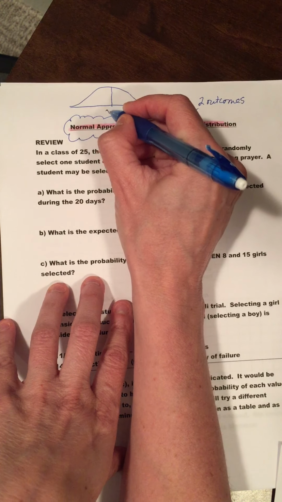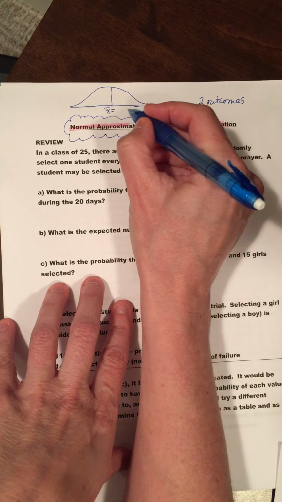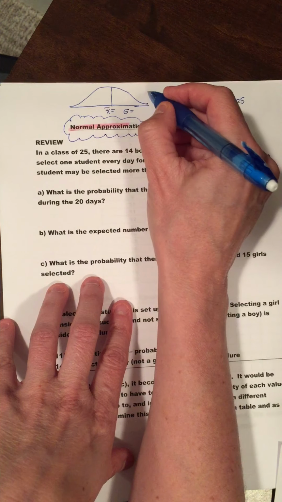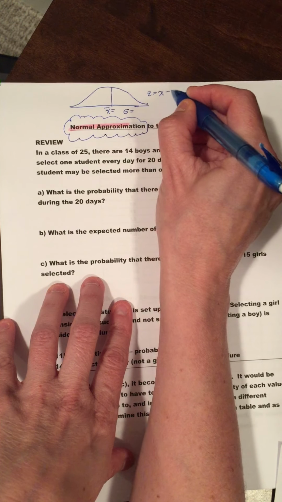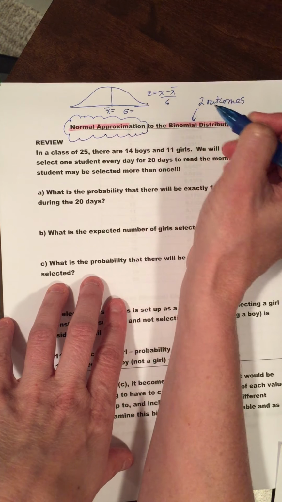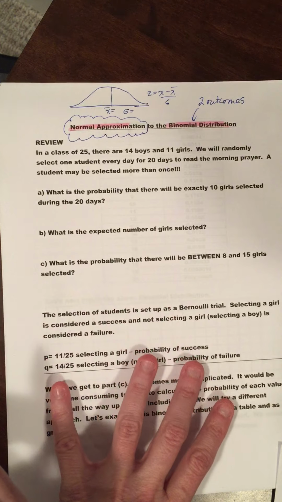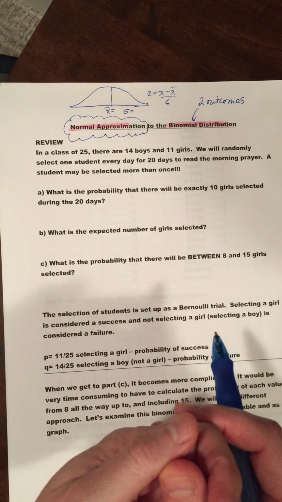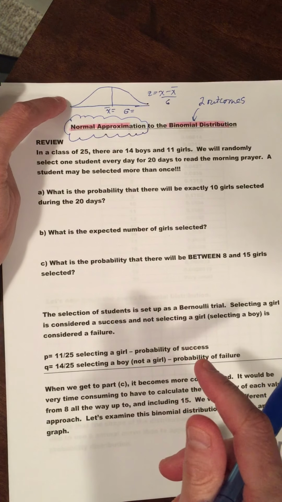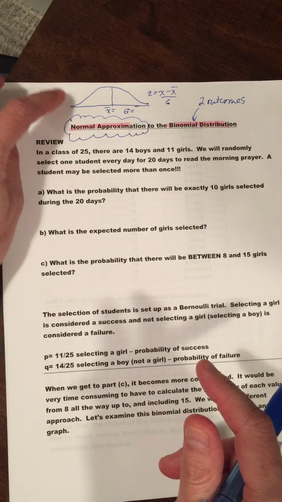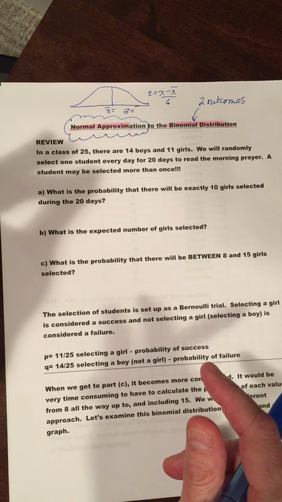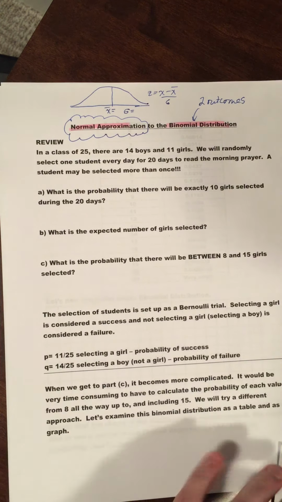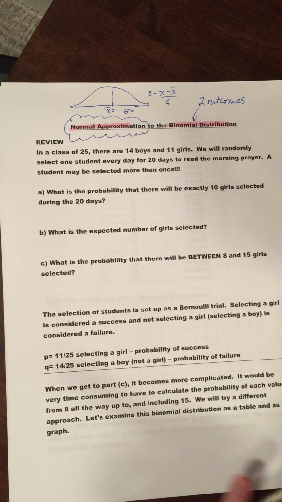Now, what goes with the normal curve? Well, we know that the mean goes with the normal curve, the standard deviation goes with the normal curve, and the z-score formula goes with the normal curve. So what's really cool about it is we're in the probability unit, but we're going to revisit stuff right back from unit 2. Mean, standard dev, z-score, z-table. Okay? All right, let's take a look at our first example.